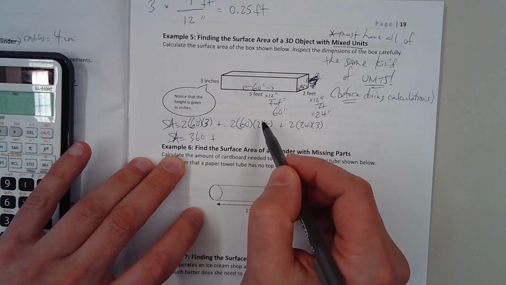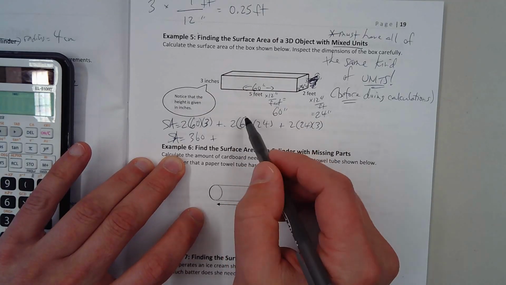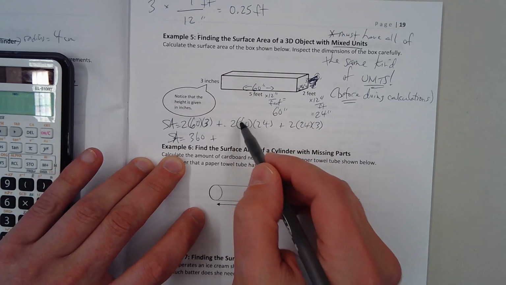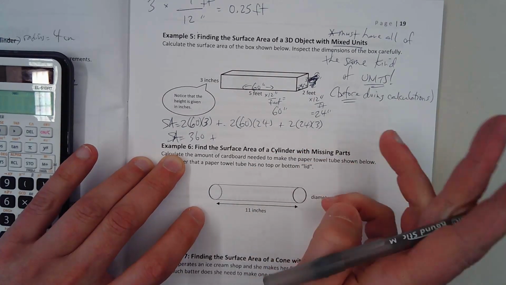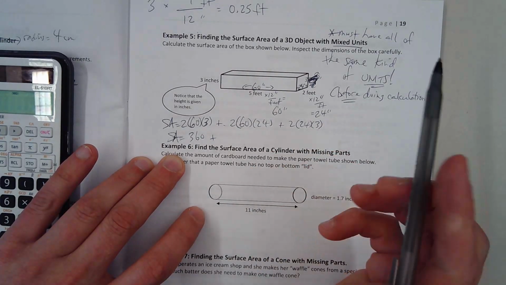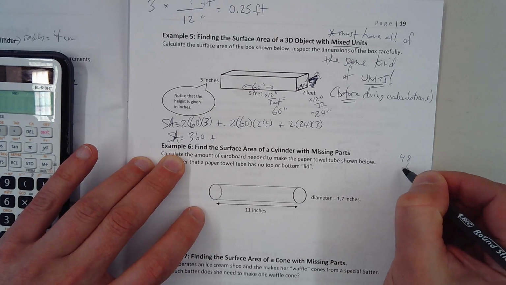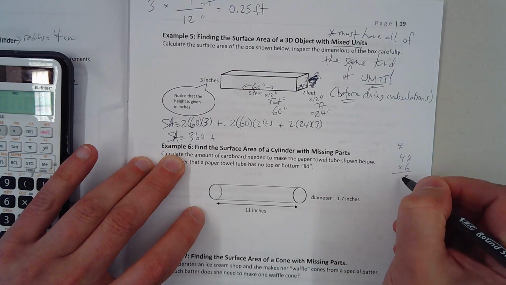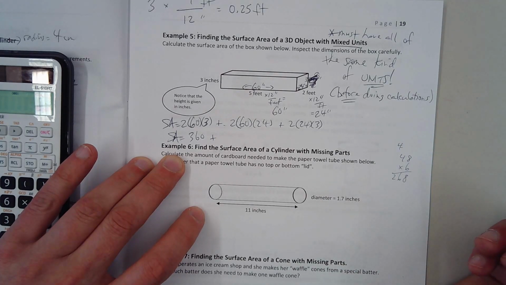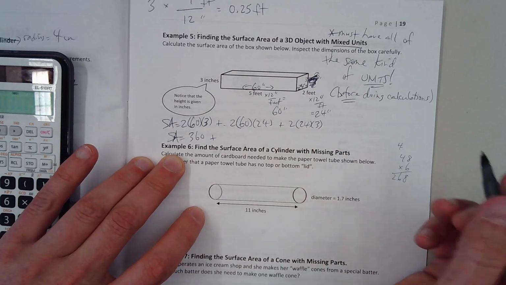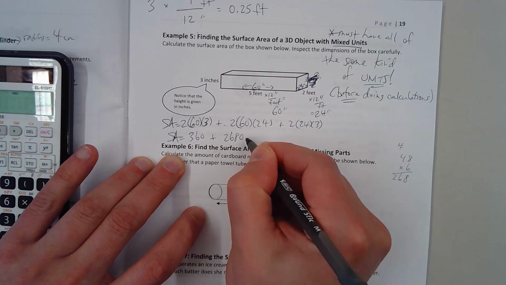Two times 24 is 48. If I take 48 times 6, and remember I have to add a 0 later, 6. I'm going to cheat and write it down. 288. Yeah. And then I have to put that 0 back, so it's going to be 2,880.